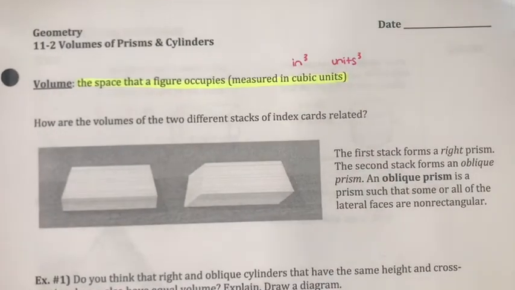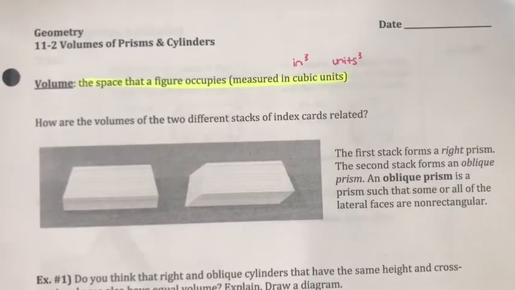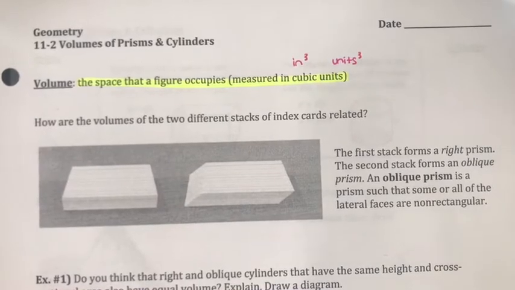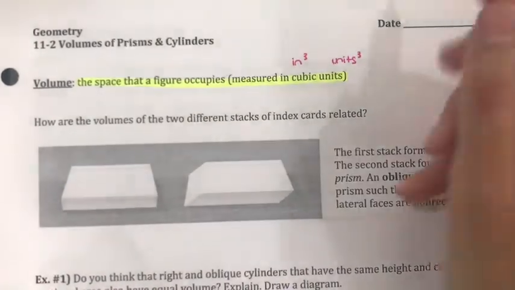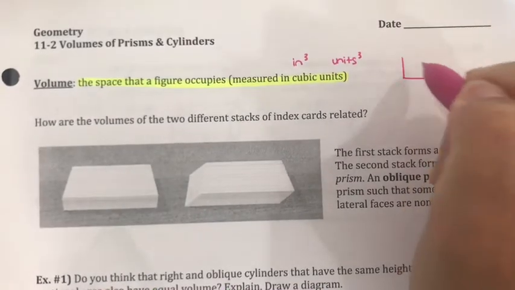Volume should be something that you're probably familiar with. You've probably covered it in other classes a little bit. So today we're going to talk about some formulas that we can use for the volume of certain types of figures. Now, we've probably talked before about the volume of a box.